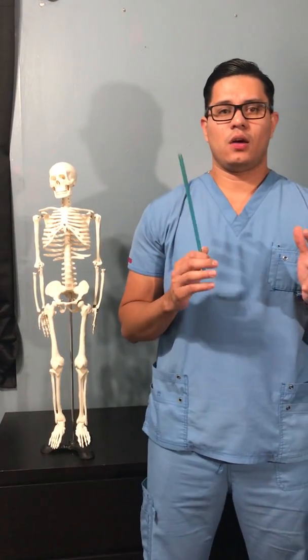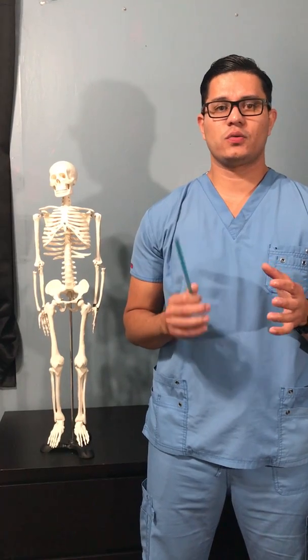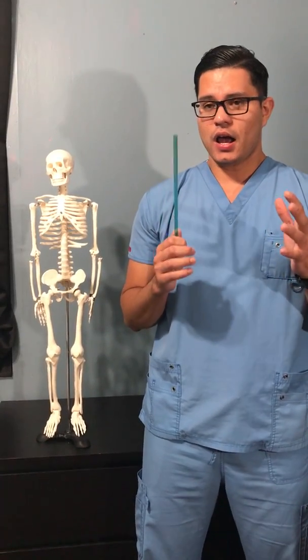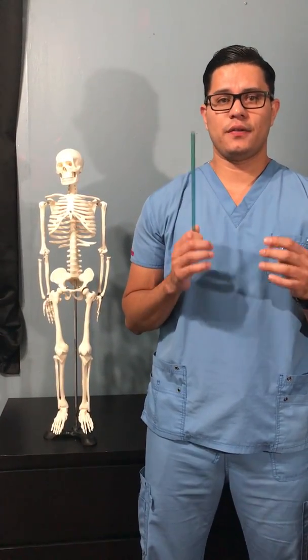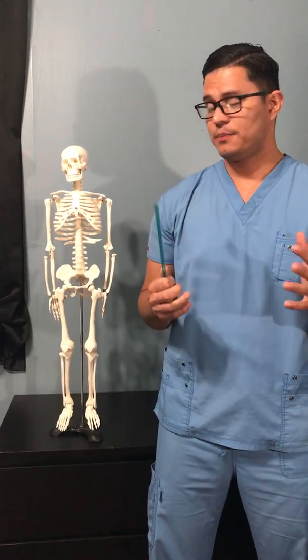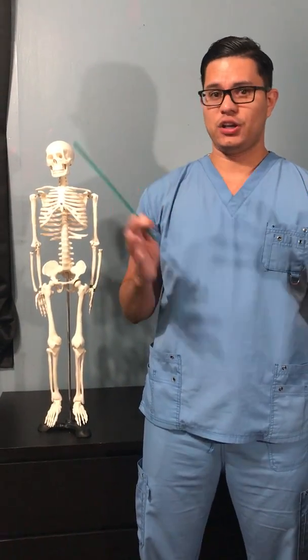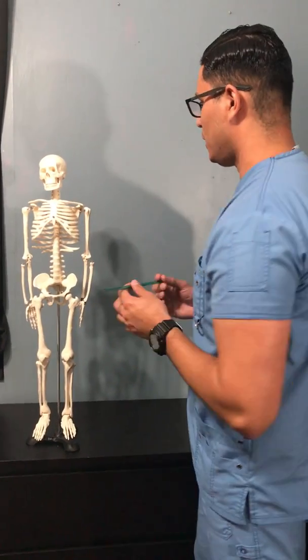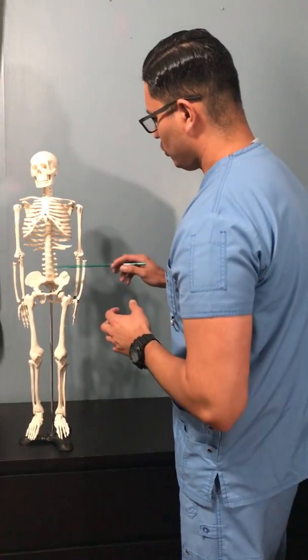Then we have our next category, which is the flat. These flat bones are flattened and thin with a greater surface area than other bones. The function of the flat bone is to protect internal organs such as the brain, heart, and pelvic organs. Flat bones are somewhat flattened and can provide protection like a shield. Flat bones can also provide large areas of attachment for muscles.